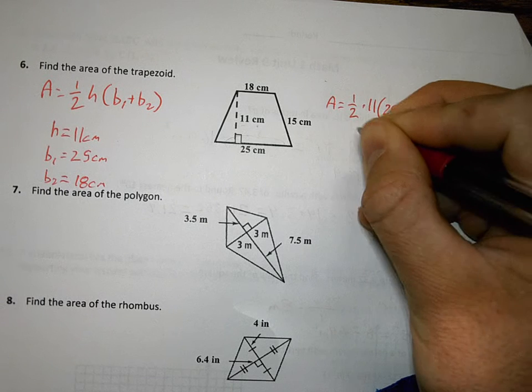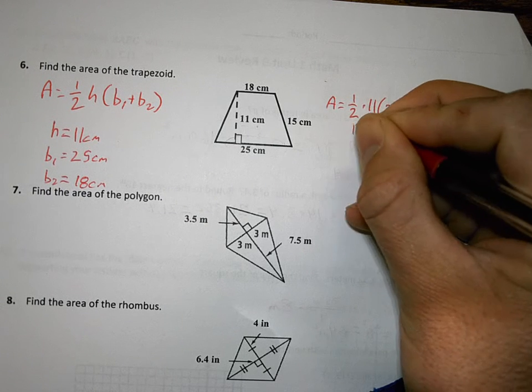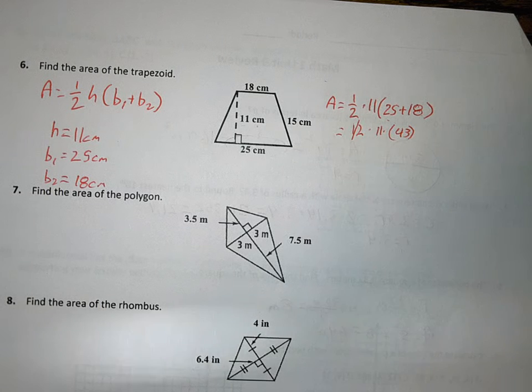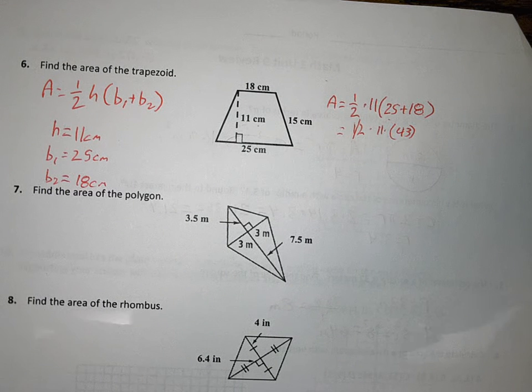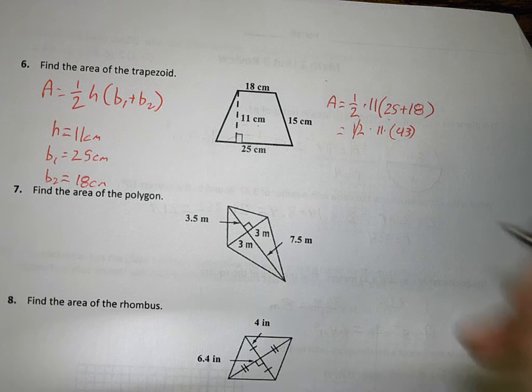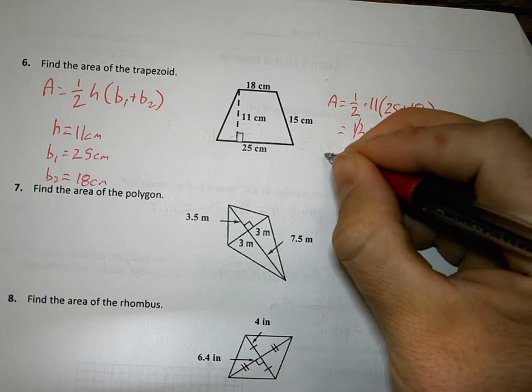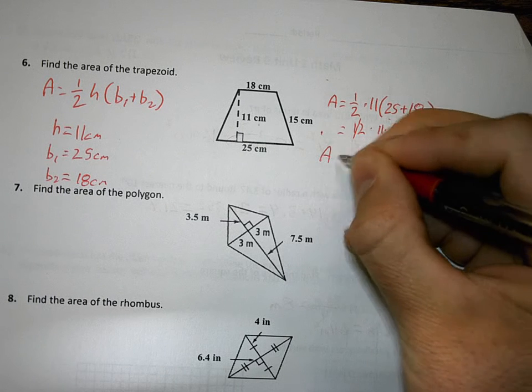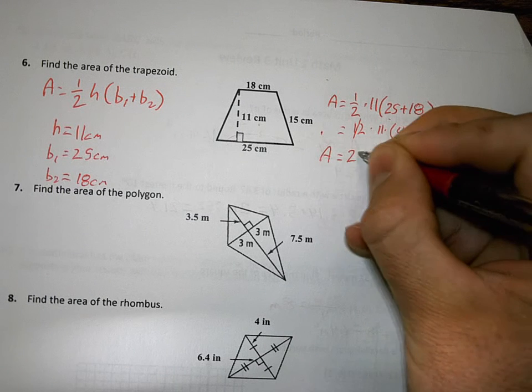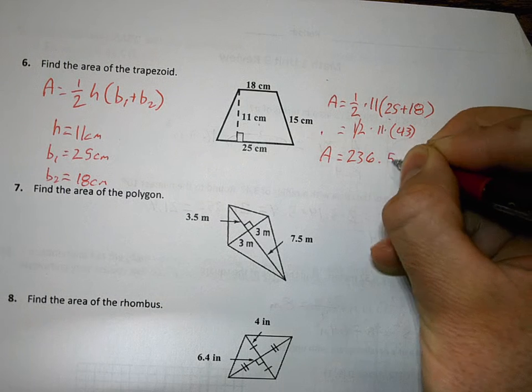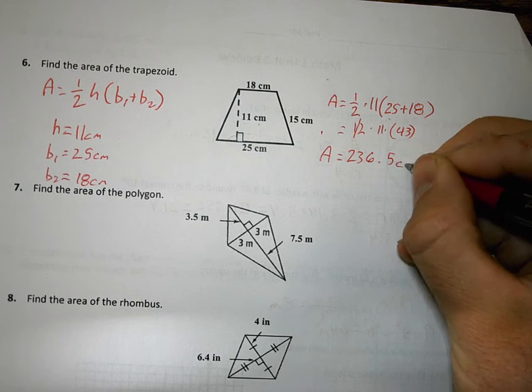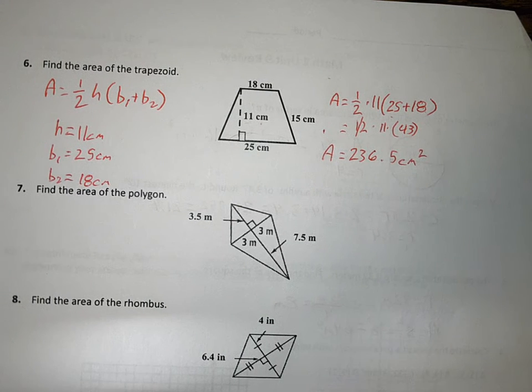Times 11 times 1/2. Multiply all this together. I get the area equal to 236.5 centimeters squared.